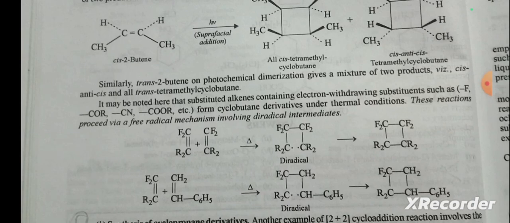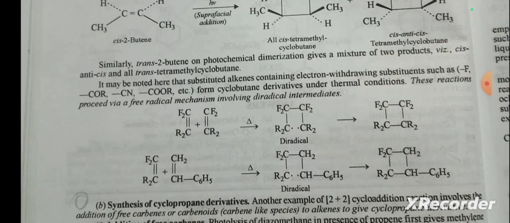It may be noted here that substituted alkenes containing electron-withdrawing substituents such as fluoride, cyanide, ester form cyclobutane derivatives under thermal conditions. This reaction proceeds via a free radical mechanism involving a diradical intermediate.